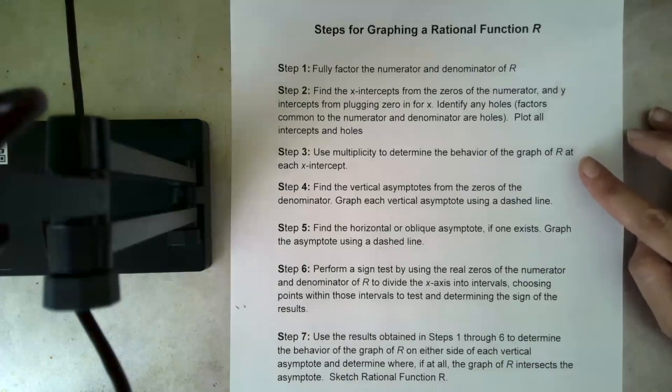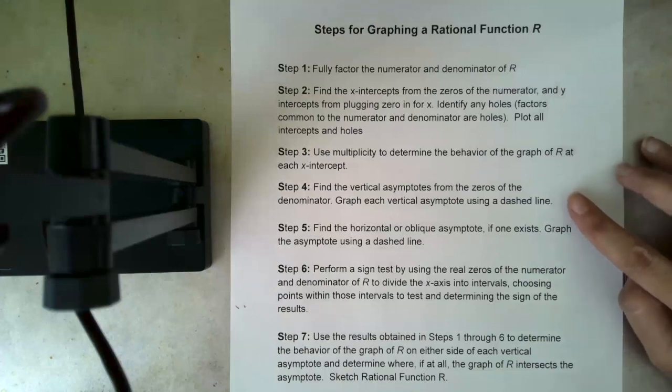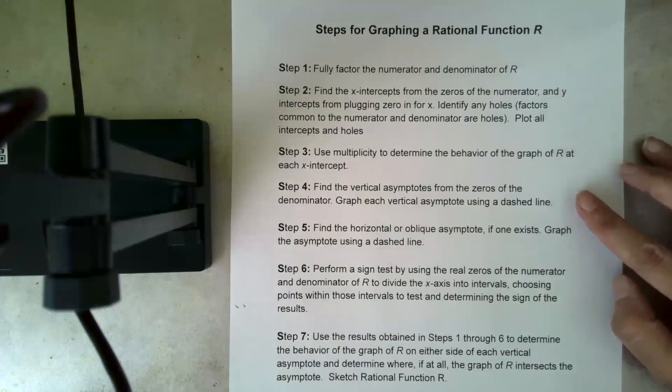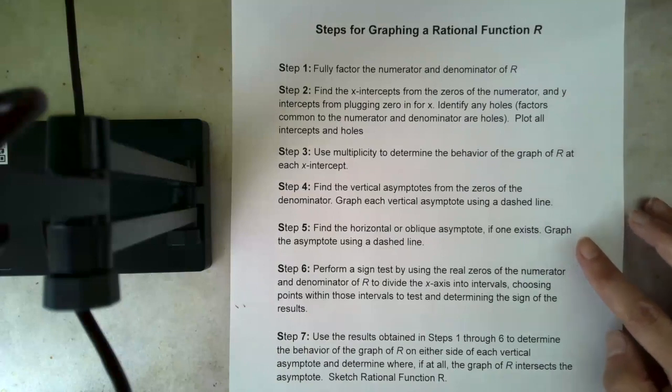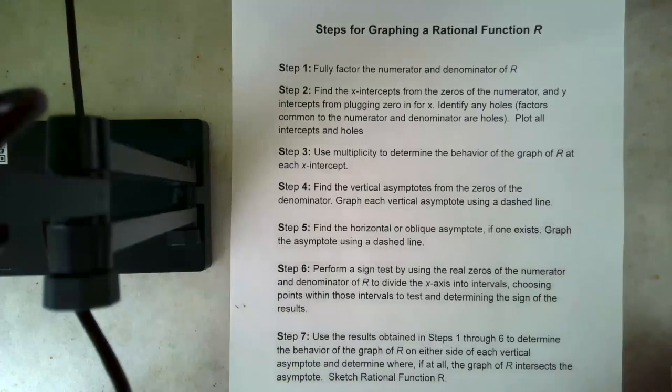We're going to use multiplicity to determine the behavior at those intercepts. We're going to find our vertical asymptotes, and those are from the zeros of our denominator. We're going to find our horizontal or our oblique asymptotes, and we'll have a whole video on that.